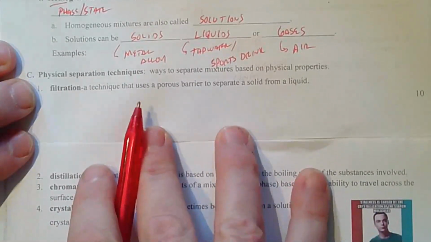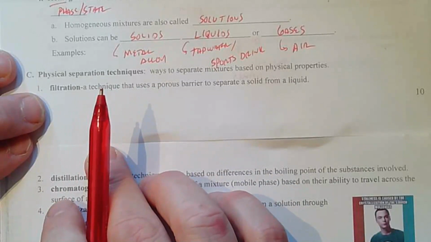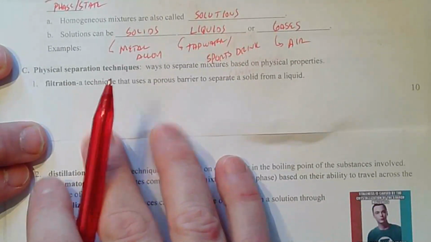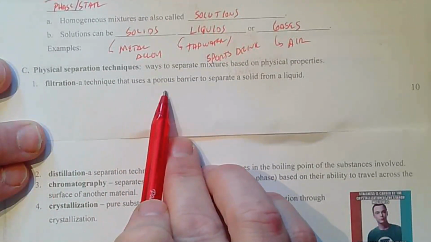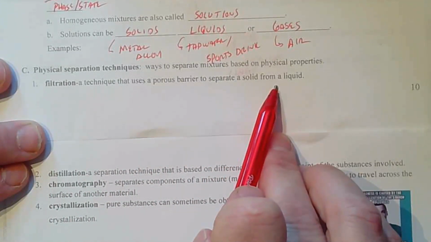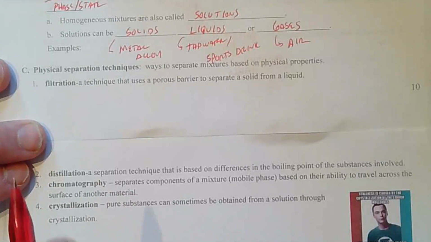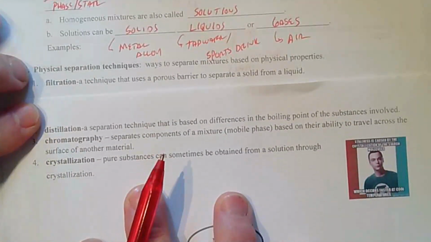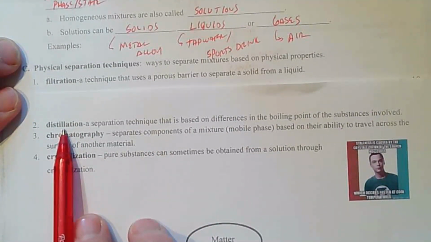And what we're doing there was separating the substances, separating the solid out from the liquid phase. Okay, and we're using filter paper, which just acted as a porous barrier that allowed the liquid molecules or particles to pass through the filter paper, but the solid particles were not able to. Okay, so that is a common physical means of separation. So is something called distillation.